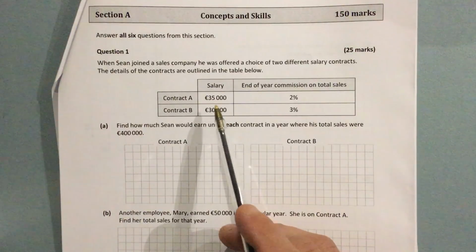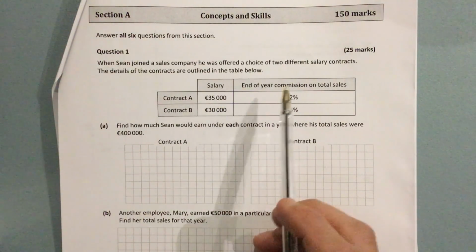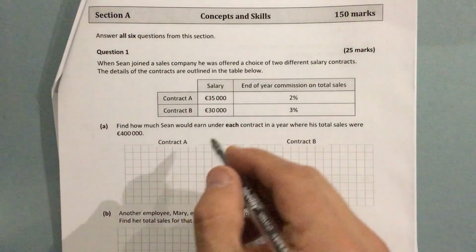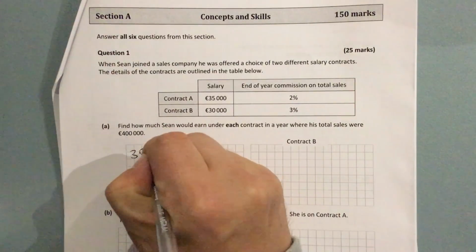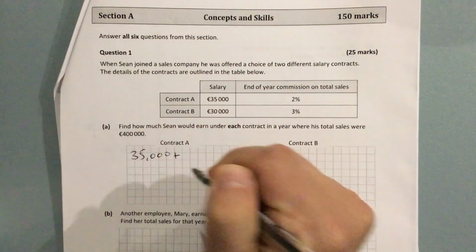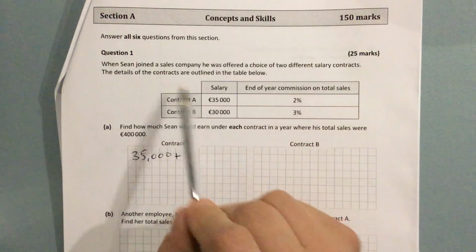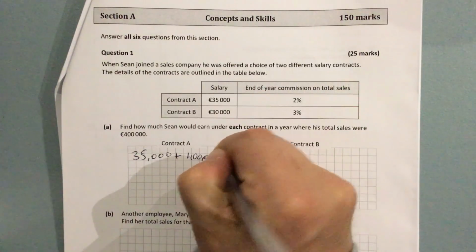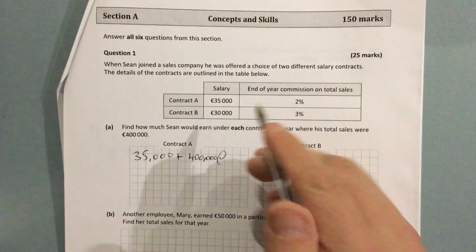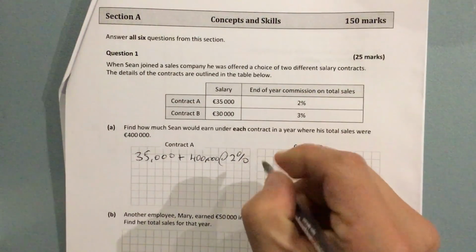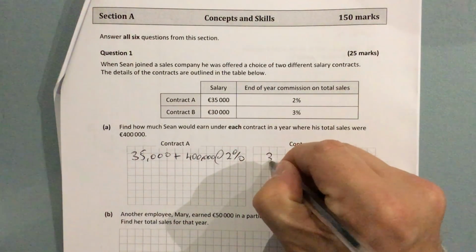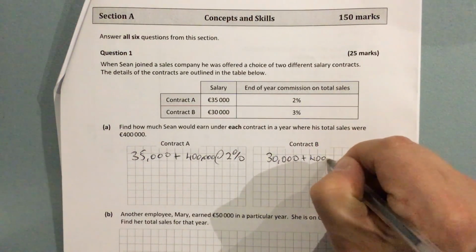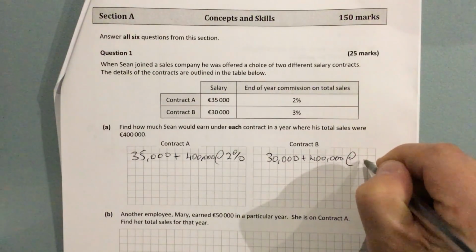Okay, so we need his salary in both of them and his commission in both of them as well. The first thing we look at is he gets his salary of 35,000 in contract A, plus he gets his sales of 400,000 at 2%. In contract B, he gets his salary of 30,000 plus his sales of 400,000 at 3%.